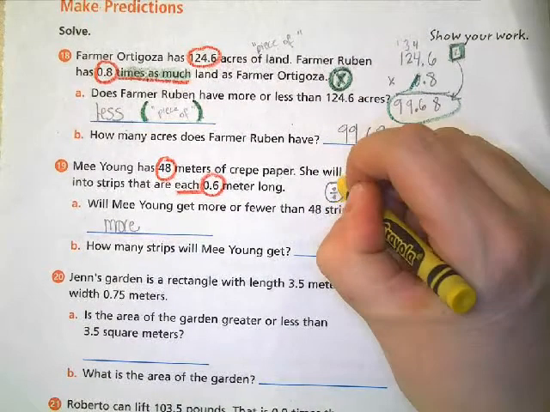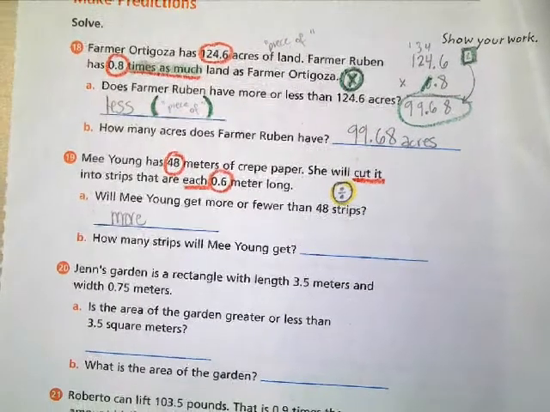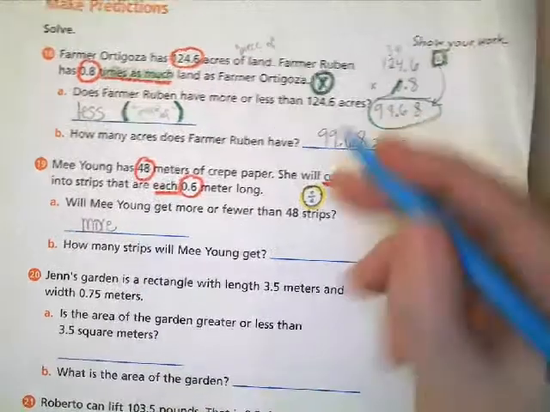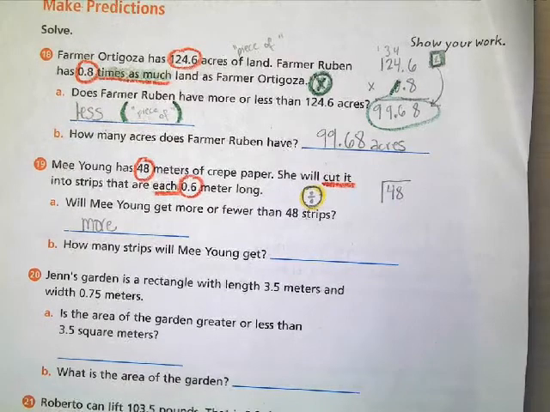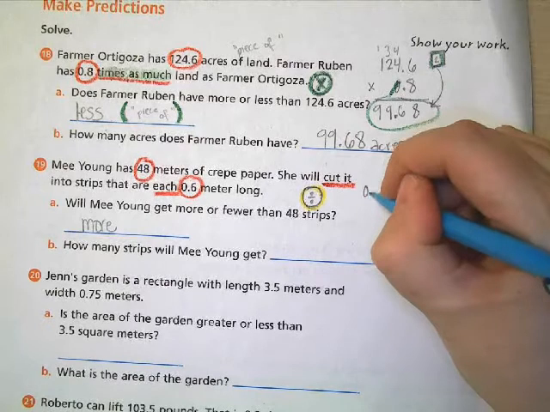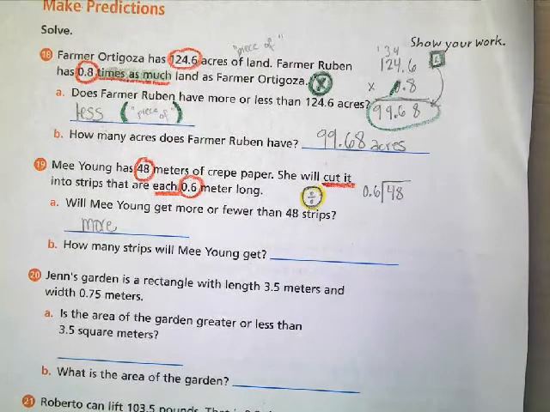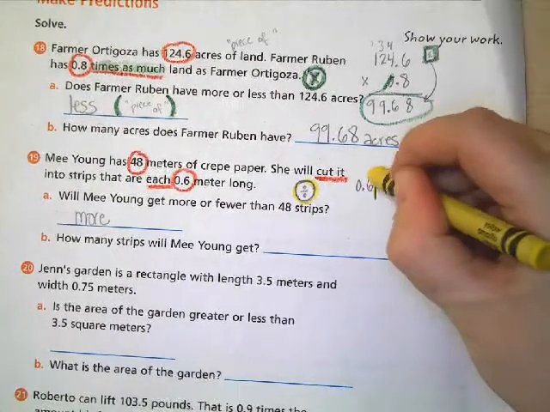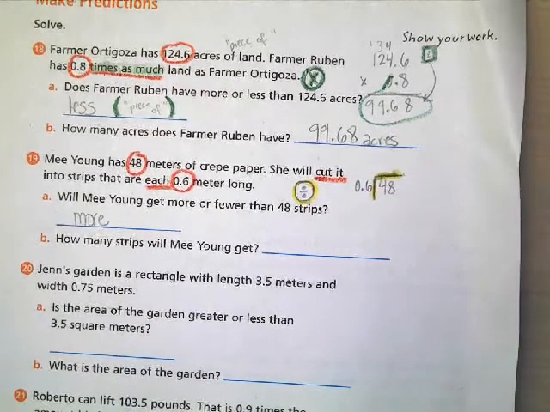So come down to this one. If she's cutting it into strips, she is dividing, my friends. She's dividing. Okay, well, which one is the dividend? It's what she has. The dividend is what she starts with, which is 48. So I do 48 divided by the size of the pieces, 0.6. This is the division problem. Will you make that division house in yellow?